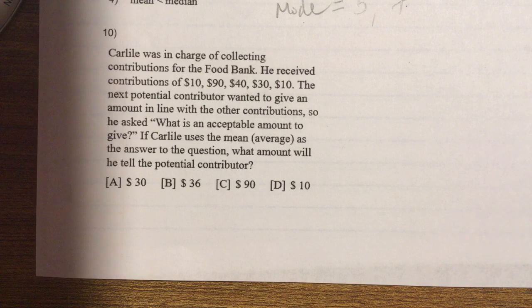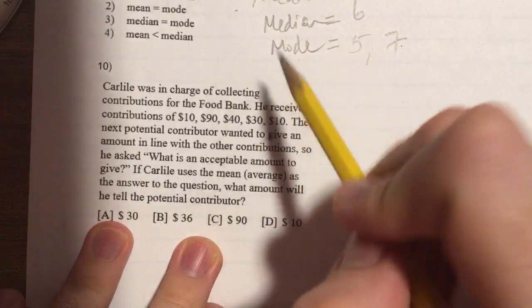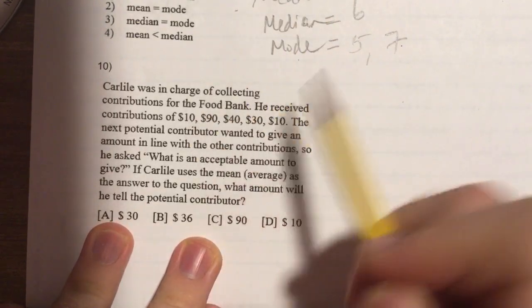If Charlie uses the mean or the average as the answer, what would be an appropriate amount? So we want to find out the average of those amounts. 1, 2, 3, 4, 5 people.